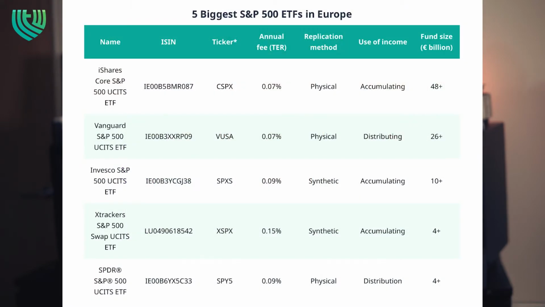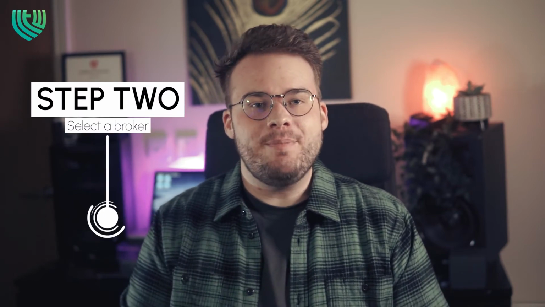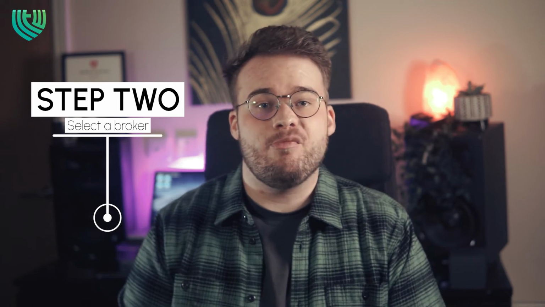The table on screen shows the 5 biggest S&P 500 ETFs available to Europeans. This list was already filtered by using Just ETF, which is a site that can help you easily find and compare ETFs. Step 2 is to choose a good ETF broker.